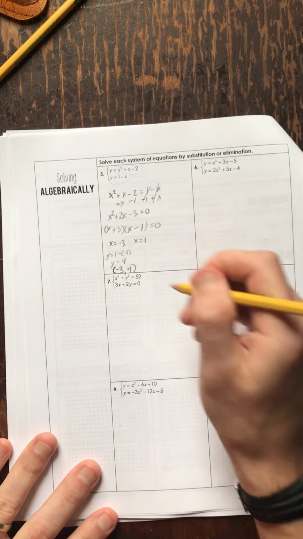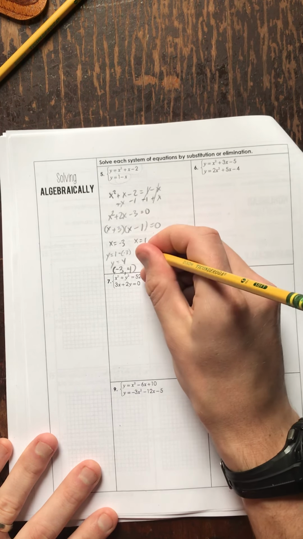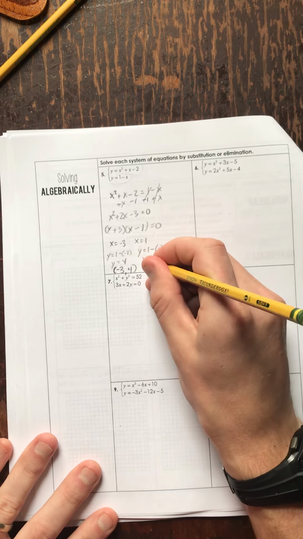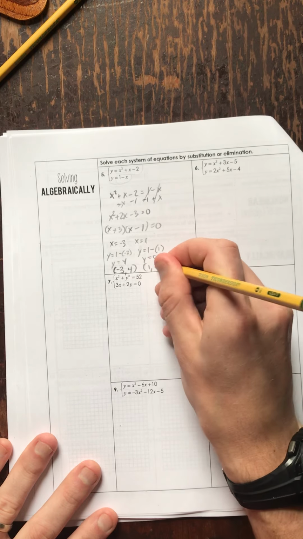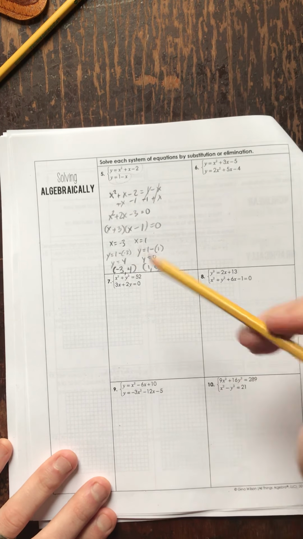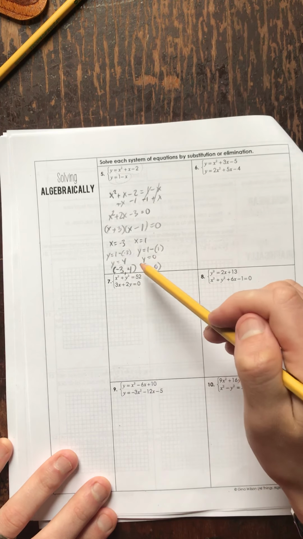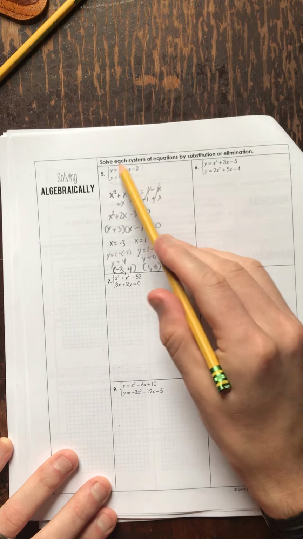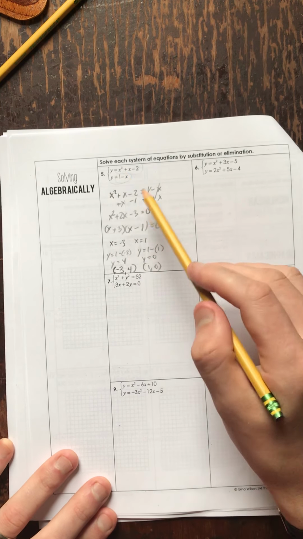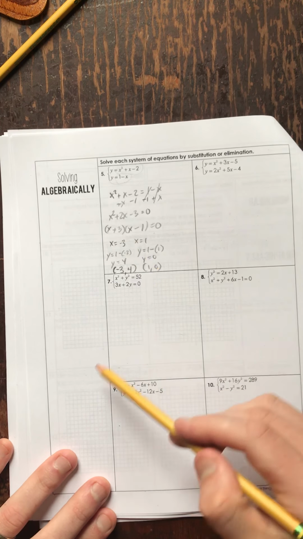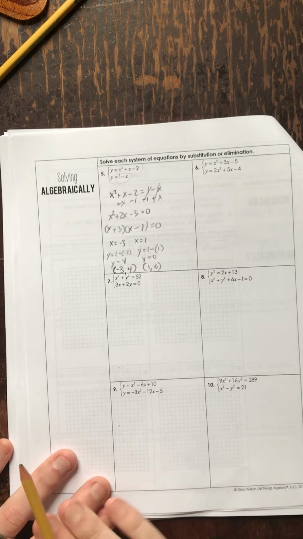So there's one answer. And for this other one, I'm going to do the same thing. I'm going to do y equals 1 minus 1, and that's 0. So we're going to have 1 comma 0. So the two places where these graphs would meet or intersect are at negative 3 comma 4 and 1 comma 0. If we were to graph these, this one would give us a parabola, a quadratic, something like this, and then this would just give us a line. So that line must hit two parts of the parabola.